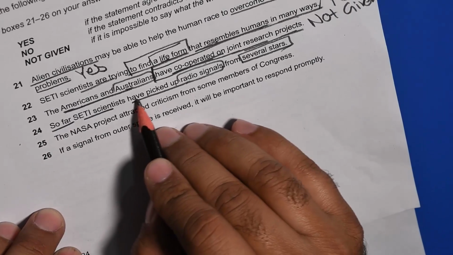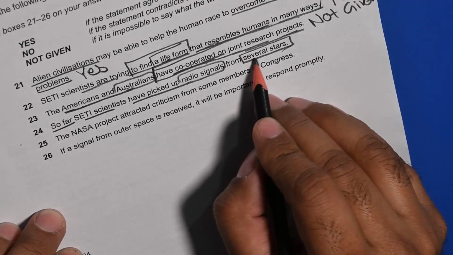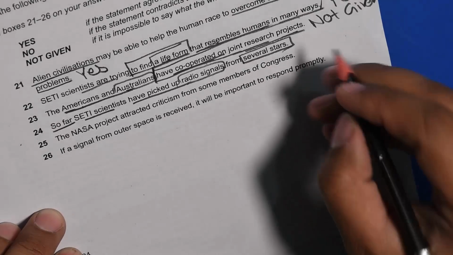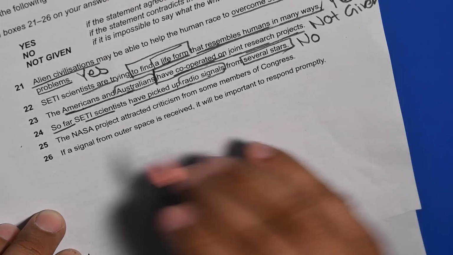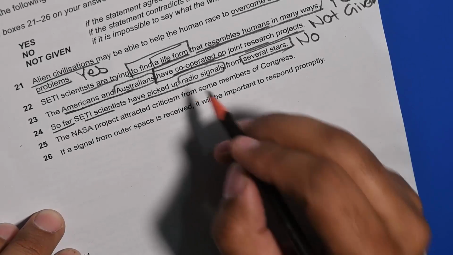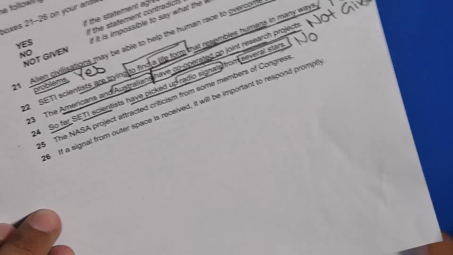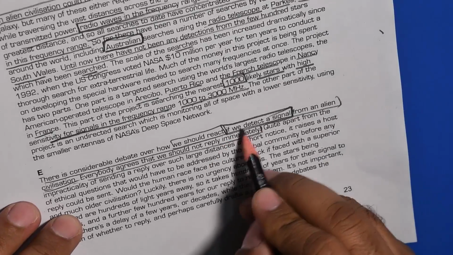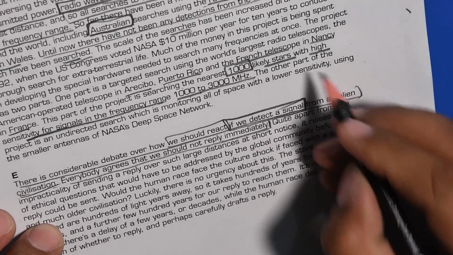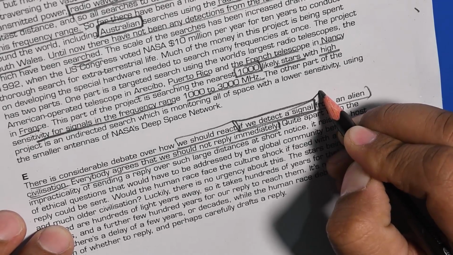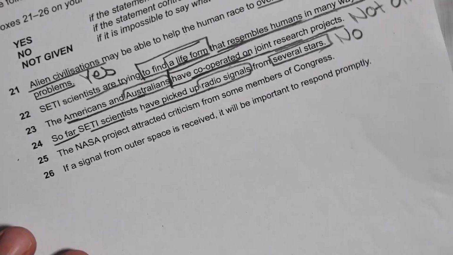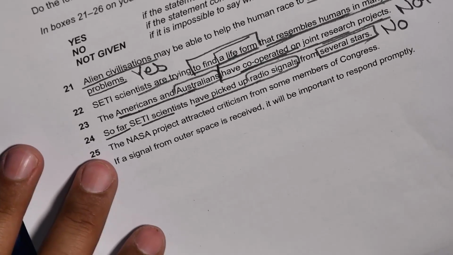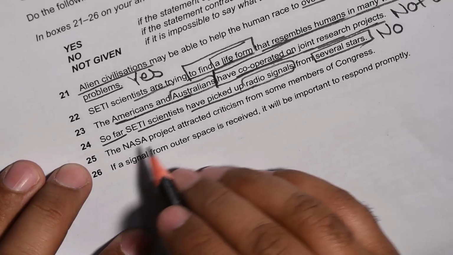So far SETI scientists have picked up radio signals from several stars. No, they have not got any signal. So far SETI scientists have picked up radio signals. They say here if we detect a signal means they have not detected any signal, and there they are giving the opposite information. That is why this question number 24 is no. Alright, it's getting difficult. 25.